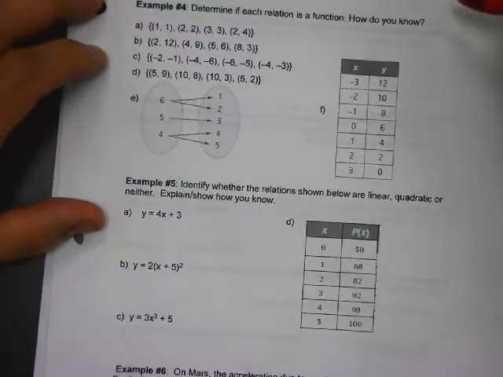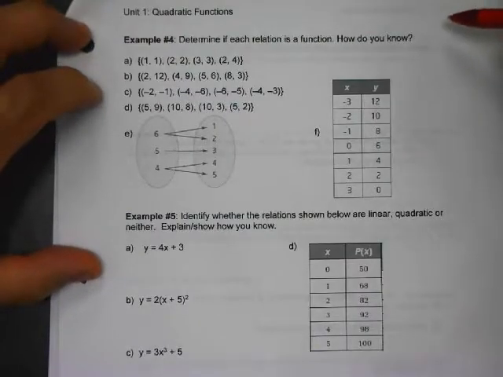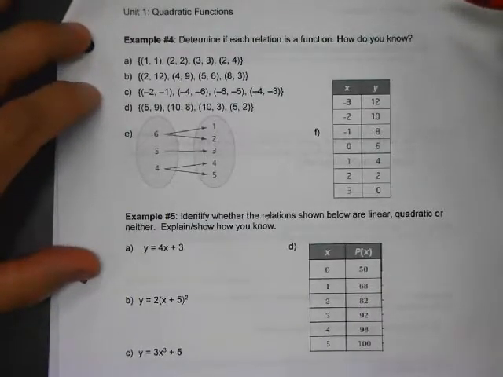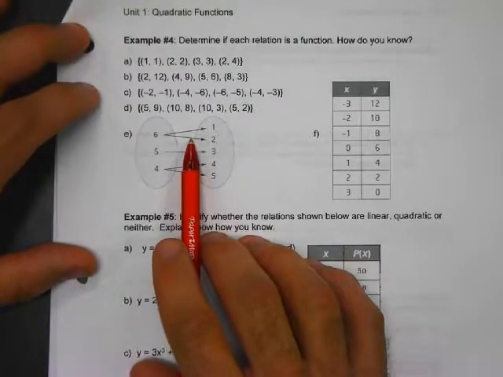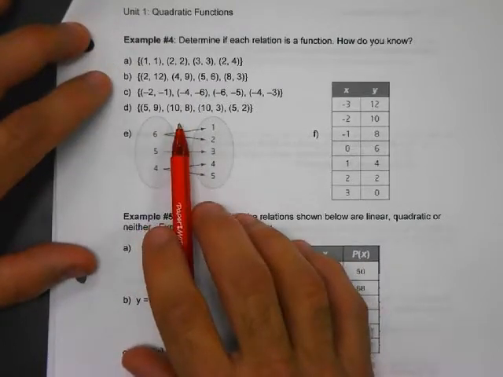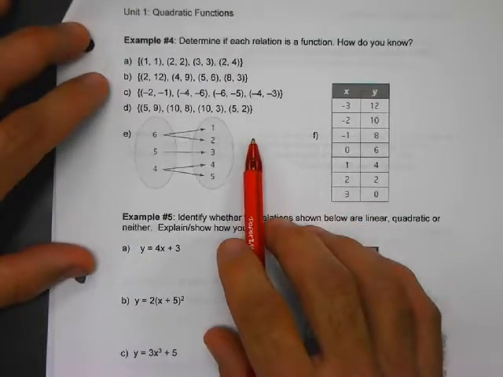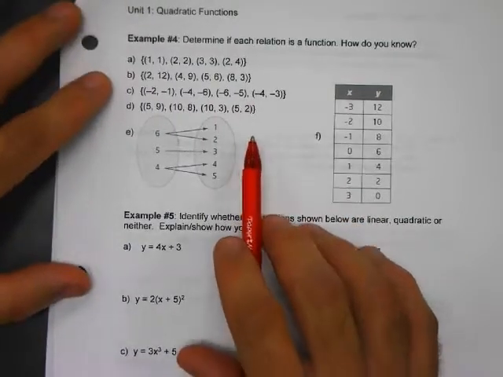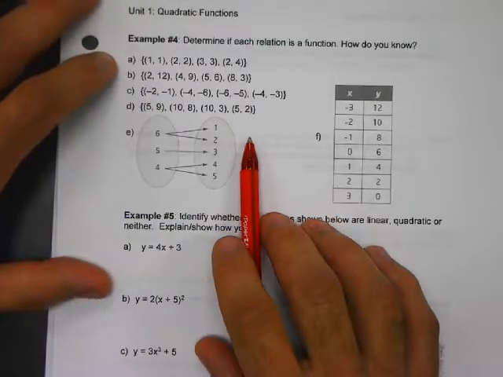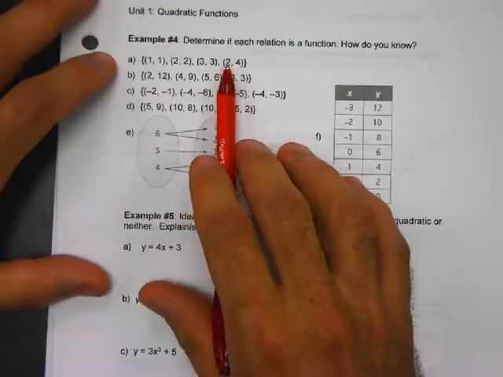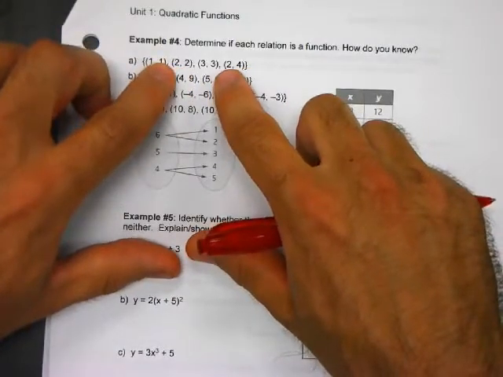All right, determine if each relation is a function. So a couple things to remember. Everything's a relation. They're always going to say, determine whether this relation is a function. So what you look for is, are all the x values unique? When you have a list like this, if they repeat the x values, then chances are it's not going to be a function. Instead of 2, 2 and 2, 4, this is not going to be a function because we have two different y values for a single x value.